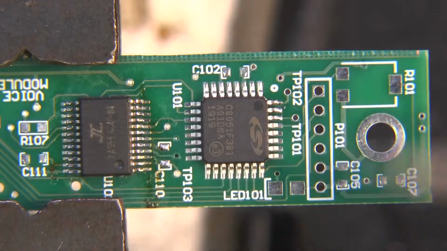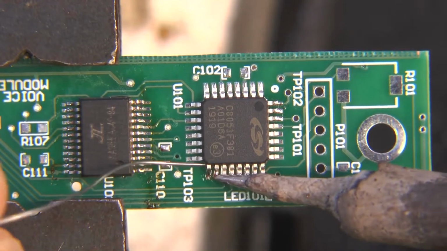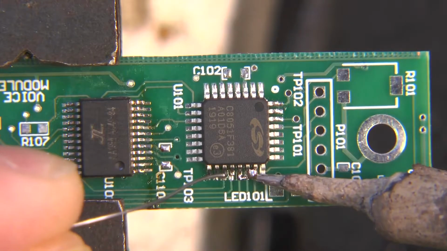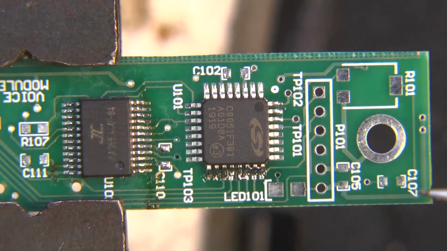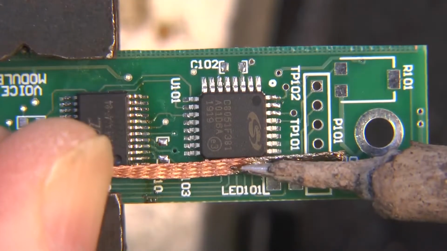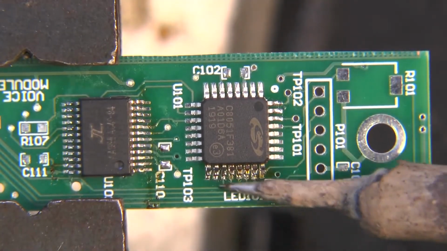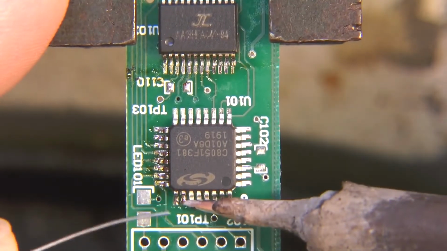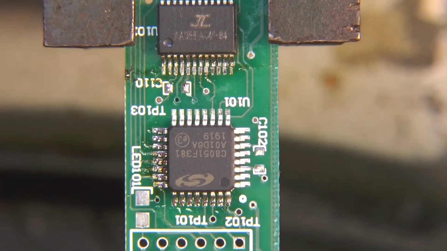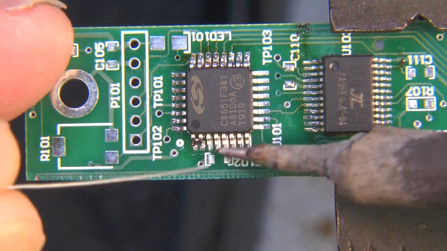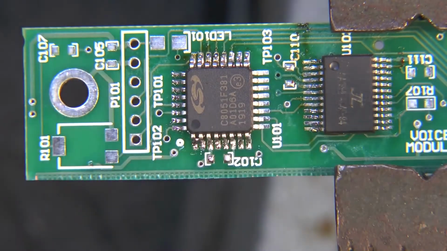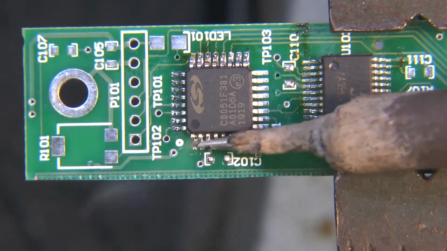This is the microprocessor, so we're going to mount that next. Always mount the surface mount chips that are fine pitch pins first, because other parts can tend to get in your way, and then it's really hard to get these on there. So it's best to do the surface mount chips first, especially if they've got very, very small pin outs.